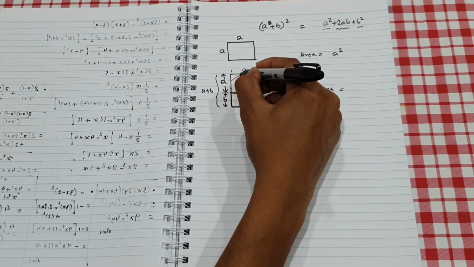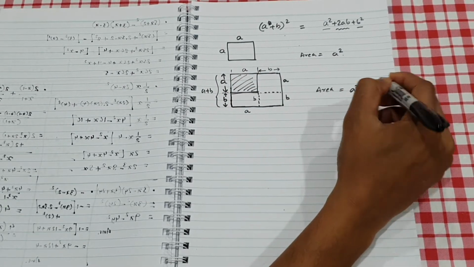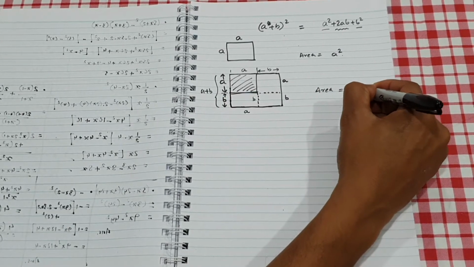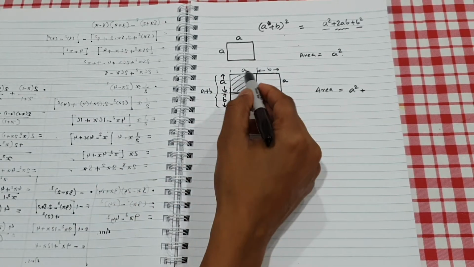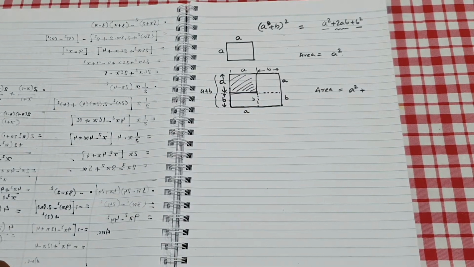You have this A squared, which you already had, and then you have 3 more components that have been added because of adding this quantity on one side. We are looking for (A plus B) whole squared, a square of the size A plus B.